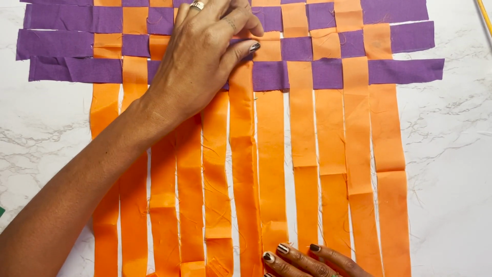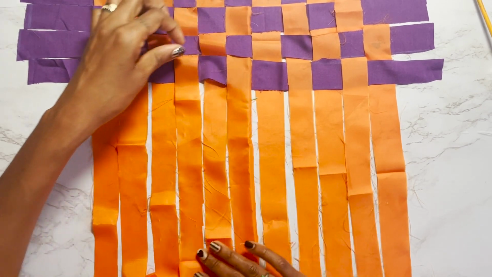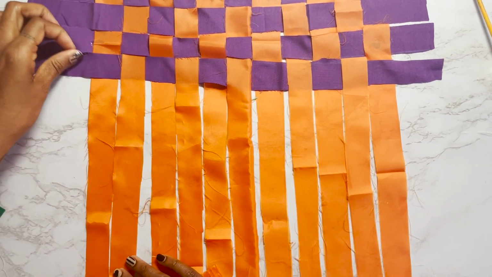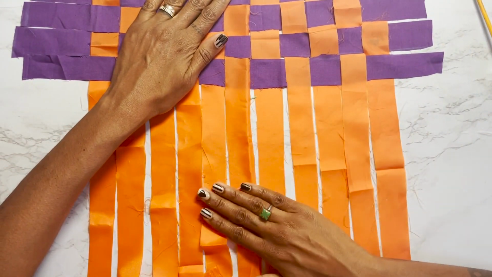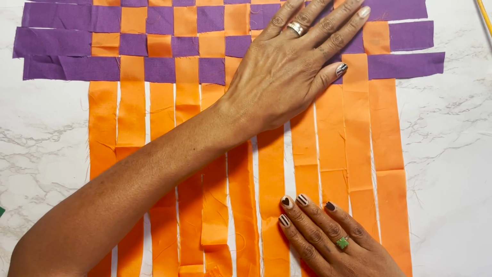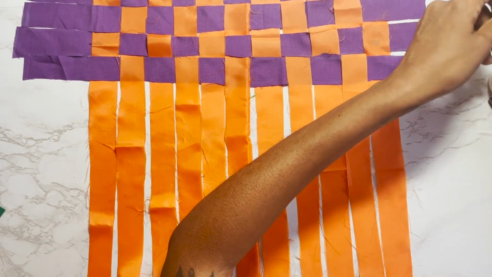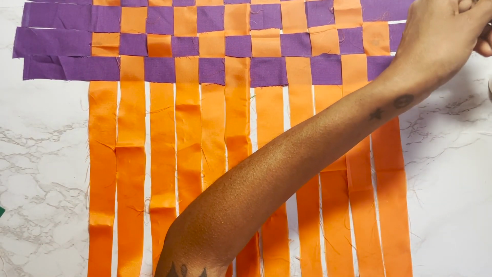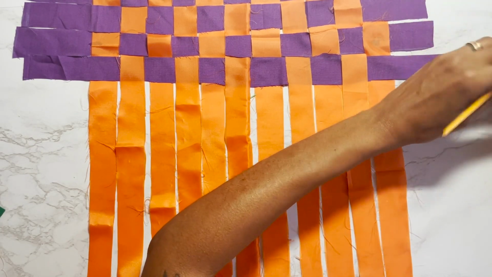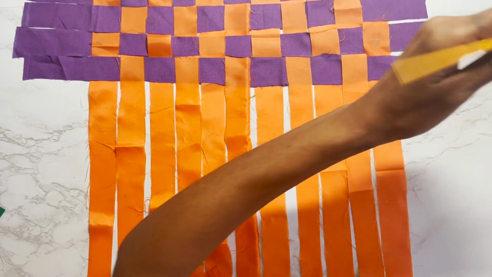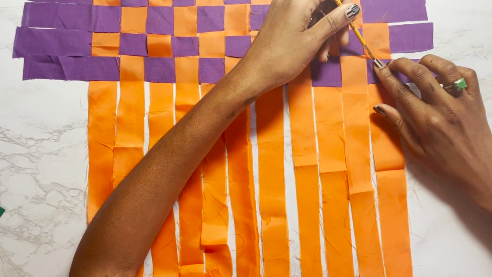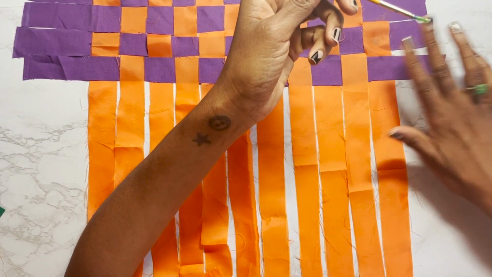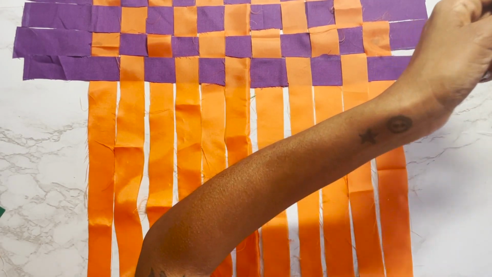So again, you are going to keep weaving the strips of fabric until you get to the bottom. And then when you get to the bottom, you just want to make sure that you glue the bottom strip in place by applying the glue to every strip of your warp and weft on the bottom layer.